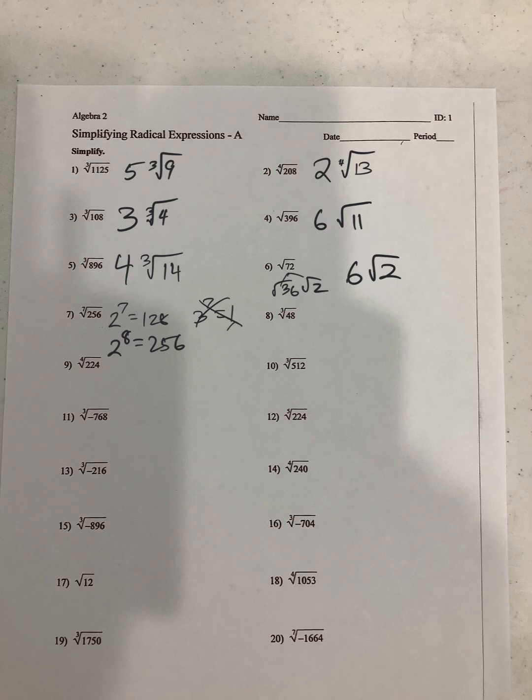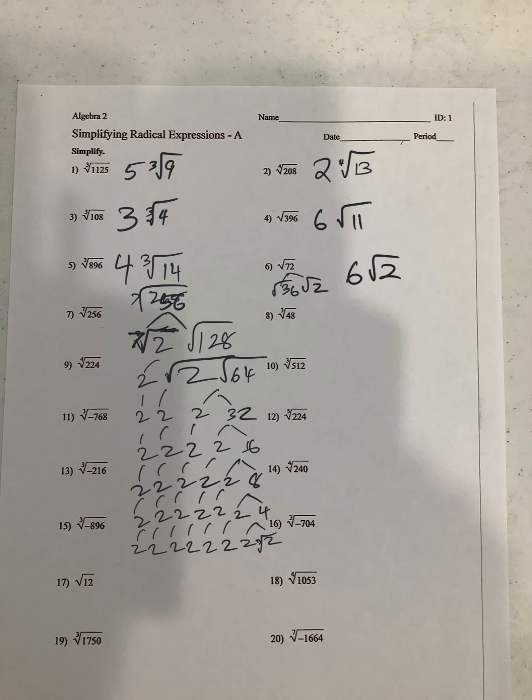So what does that mean? So let's erase this. The 8th root of 256 is 2. So if we break this down, the 7th root of 256... sorry, I didn't have my record button on.